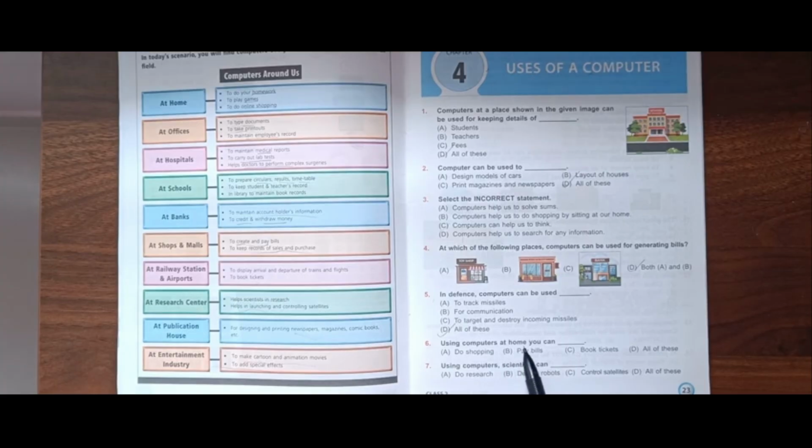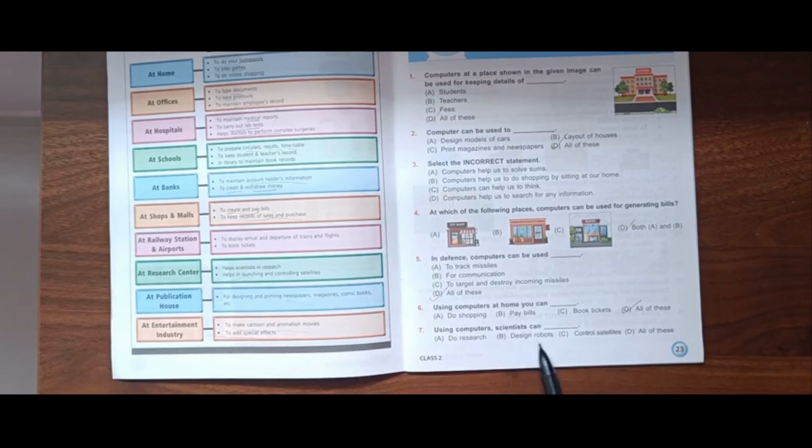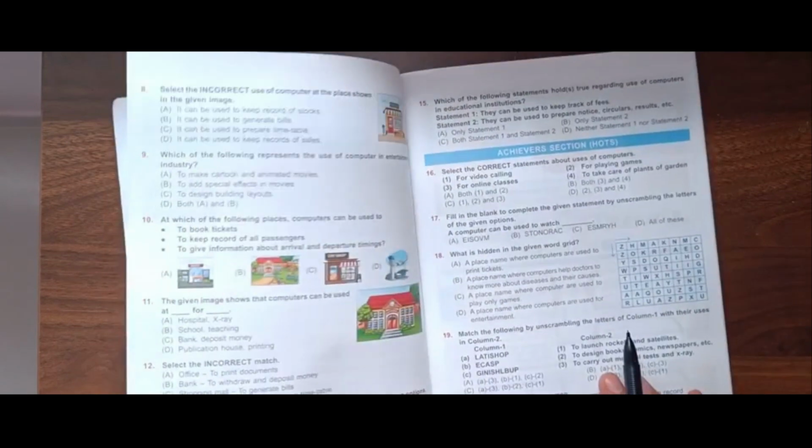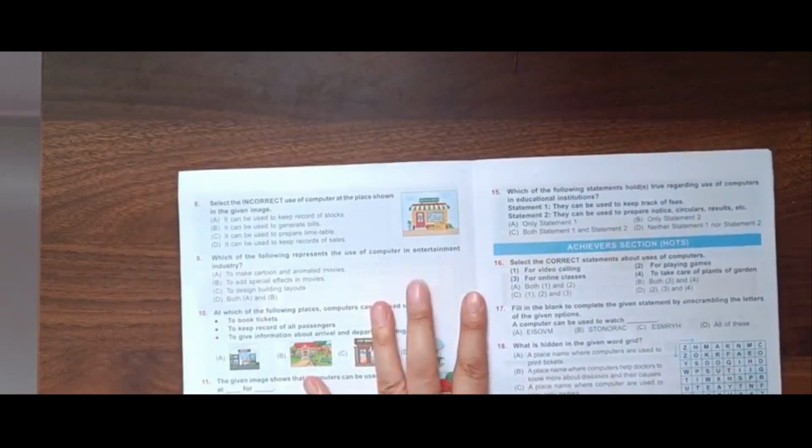Using computers at home, you can do shopping, pay bills, book tickets, all of these. So the answer is all of these: we use it for shopping, paying electricity bills, any bill we pay, and booking tickets. Using computers, scientists can do research, design robots, control satellites, all of these. Yes, computer scientists use it for all these things.